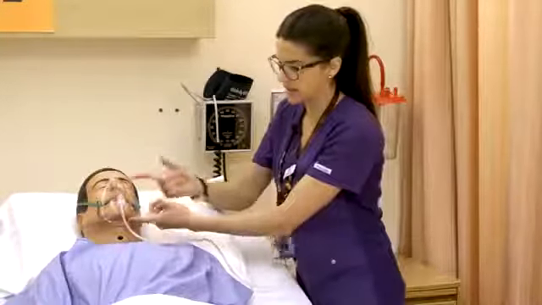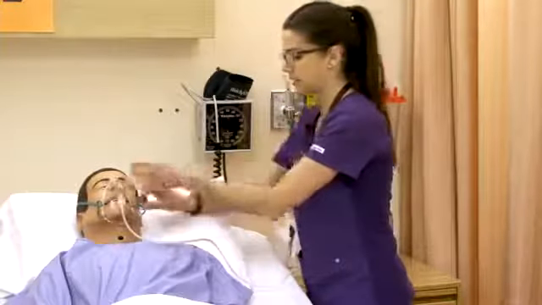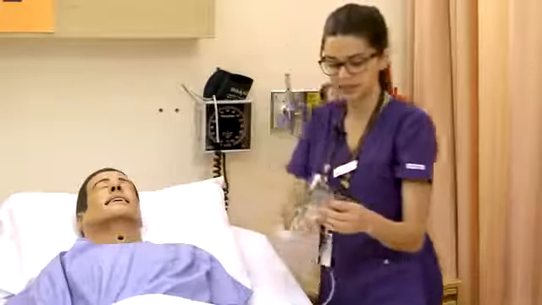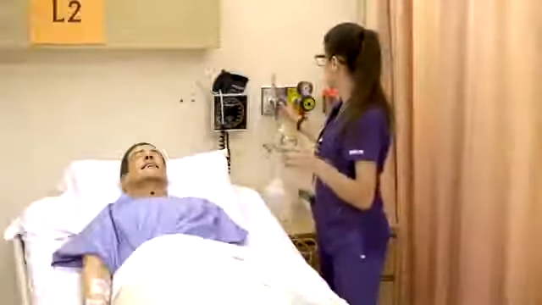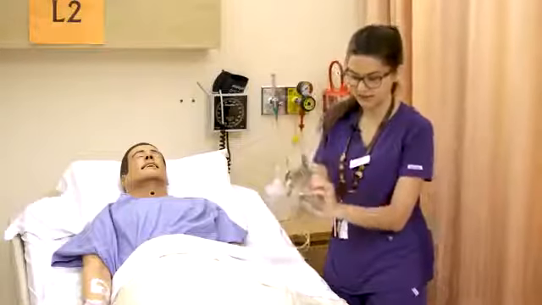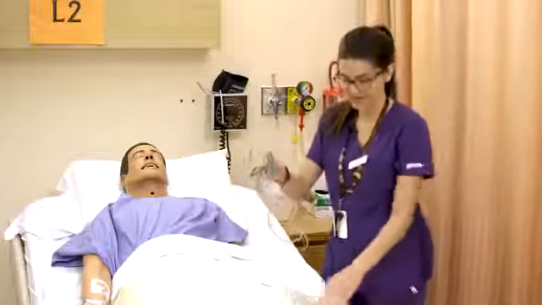This is obviously an adult size mask. It fits nicely on Jake. And you want to make sure that it's delivering oxygen. And again, you're monitoring the person's respiratory status. To move seamlessly onto the next mask, we will move on to the rebreathe mask.